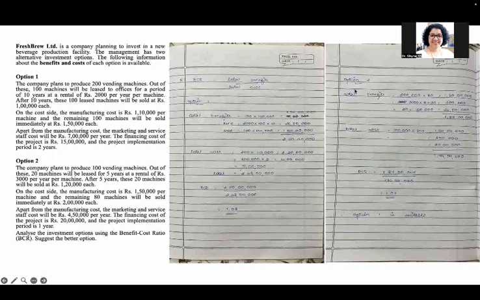The same way you will have to analyze option number 2. The solution is given here, the calculation, and you will get the BCR 1.07. From this, we will come to a conclusion that option number 1 has the higher BCR when compared to option number 2. Then the organization can go ahead with option number 1. This is the benefit cost ratio. Once you analyze, you will come to this sort of conclusion. This is how you need to solve this particular problem.